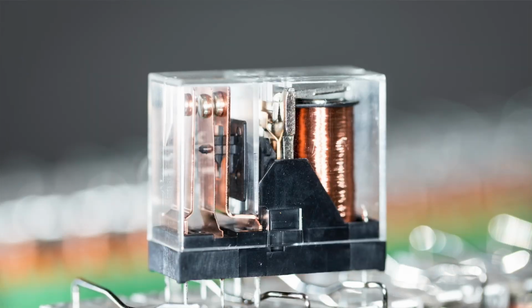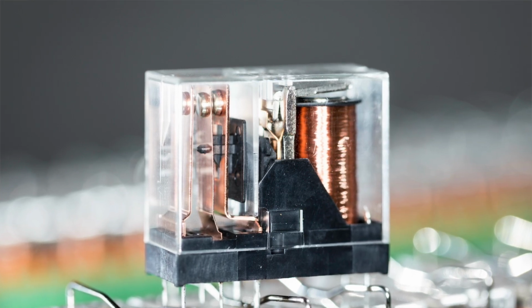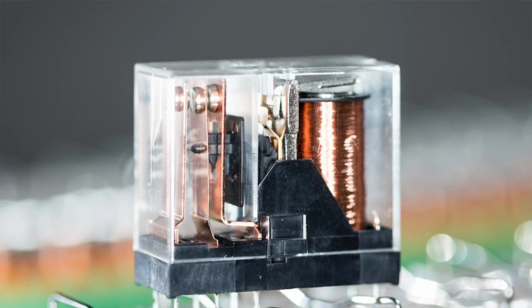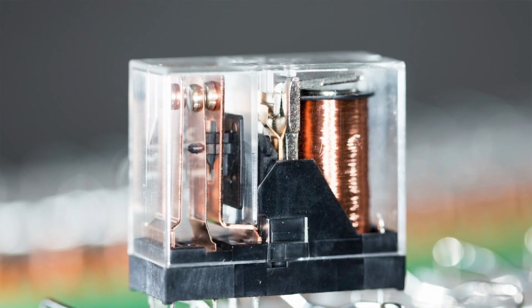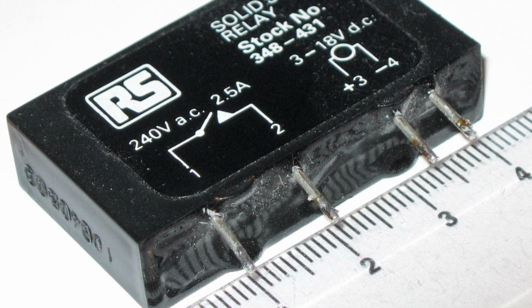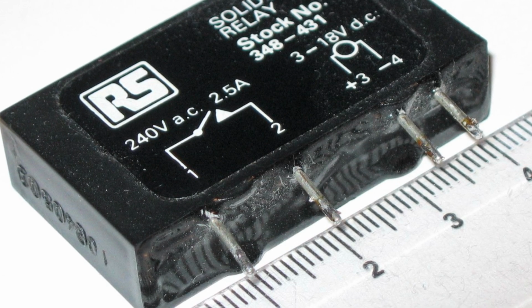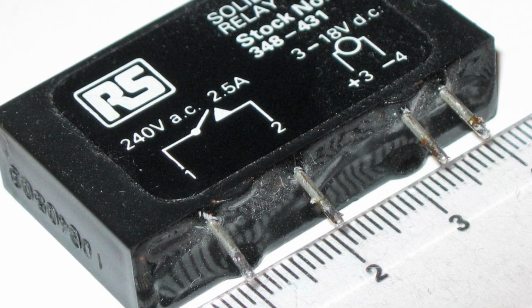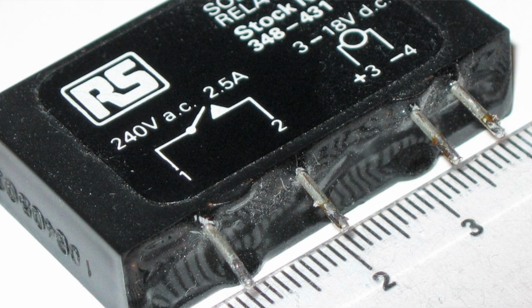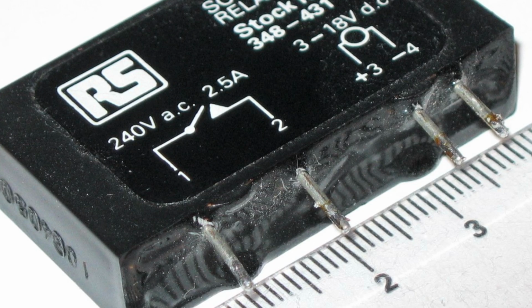Now there are quite a few types of relays. Electromechanical relays. These relays use an electromagnet to mechanically switch a circuit. They are known for their durability and ability to handle high power. Solid-state relays. Instead of moving parts, solid-state relays use semiconductor devices to switch circuits. They are faster and more reliable, but typically handle lower power compared to an electromechanical relay.